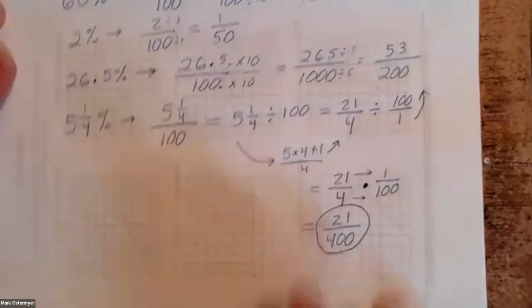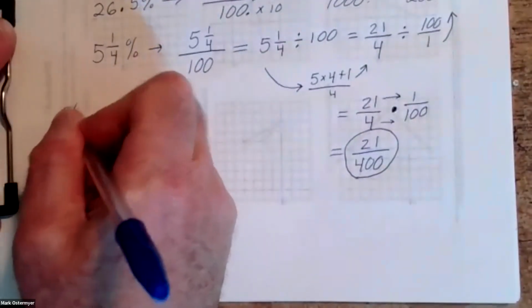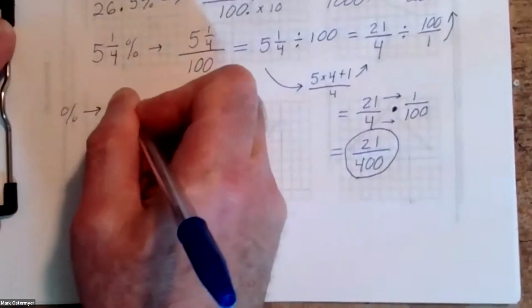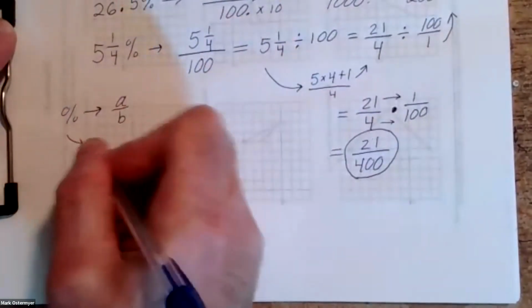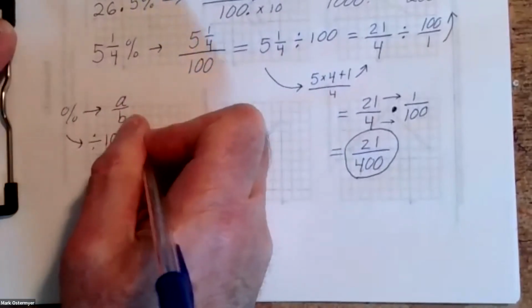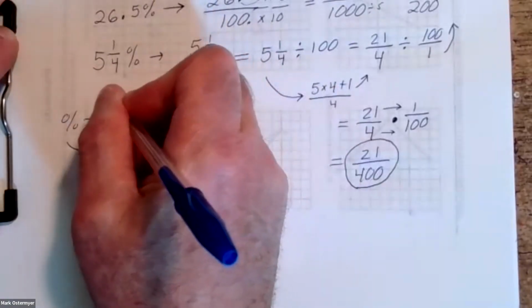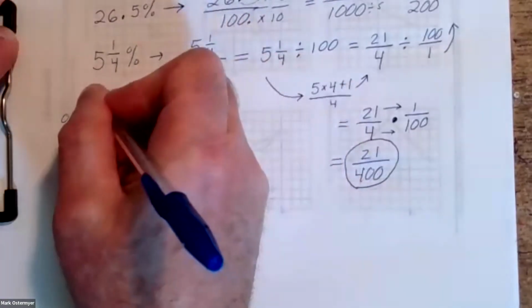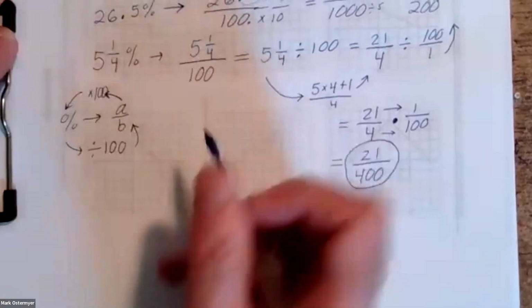Okay, so let's recap what I just said here. To go from a percent to a fraction, ladies and gentlemen, what do we do? Divide by 100. Do you agree? So now to go from a fraction back to a percent, we multiply by what? 100. We multiply by 100.